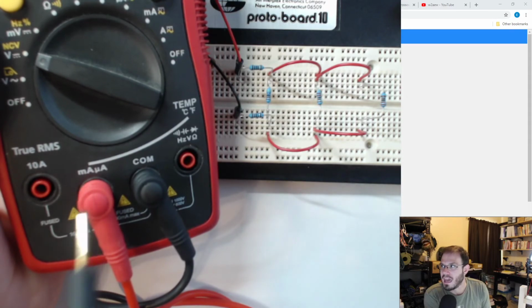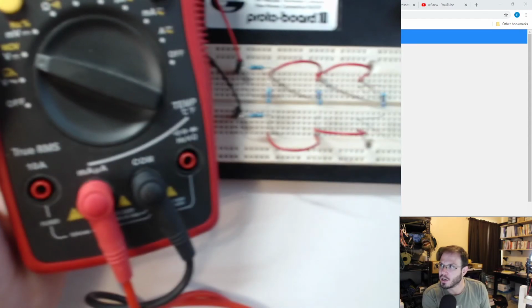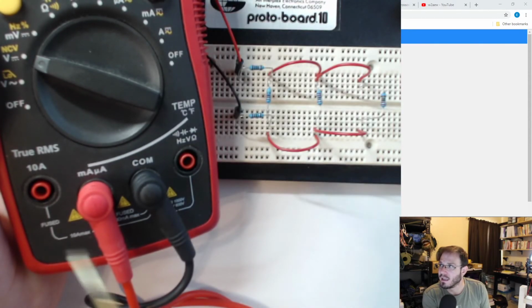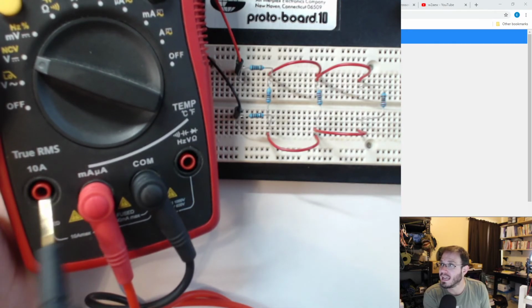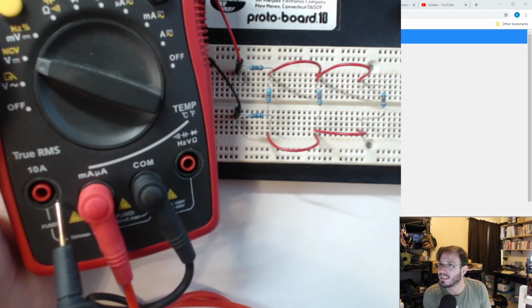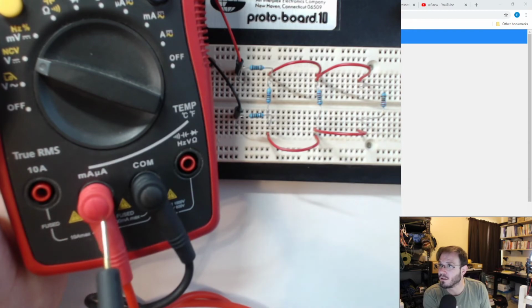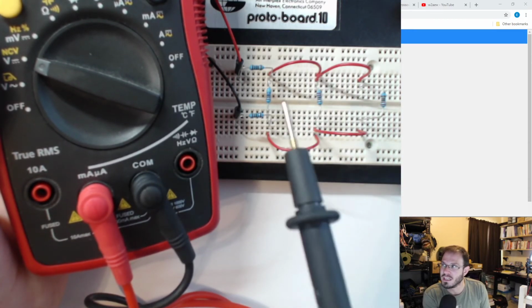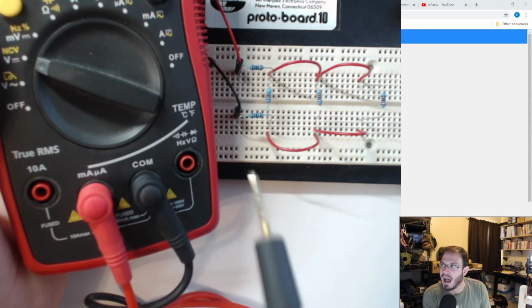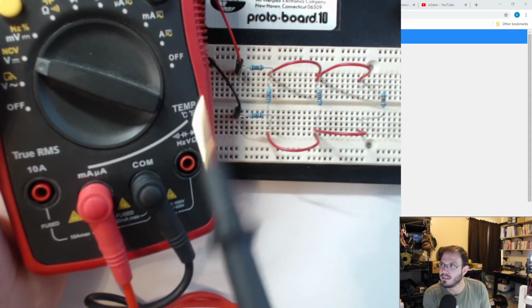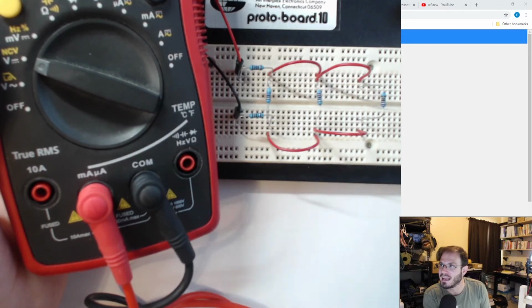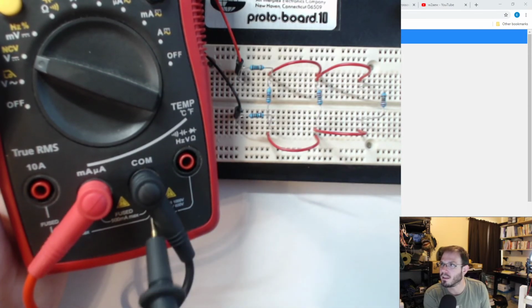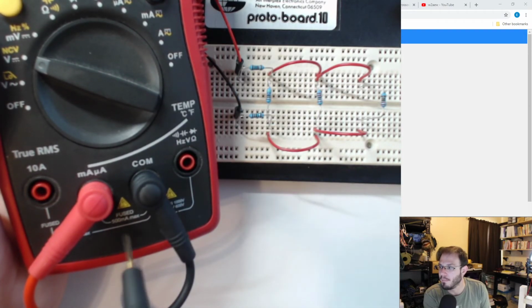Now, if I don't know what the current is, then I would start with 10 amps, make sure it's safe, and then move down to the milliamp range. But because I checked the voltages already, I'm confident that this is all safely within that 500 milliamp range. So I'm not in danger of blowing a fuse here, okay?